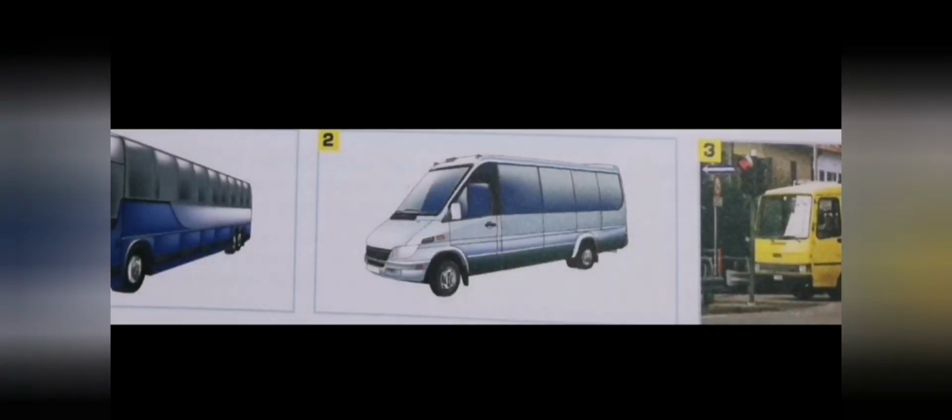Se con particolari allestimenti per il trasporto scolari vengono denominati scuolabus. If it is specially for the transportation of students, it is called scuolabus, or they call it mini scuolabus. So that is the name. Look at their pictures here. We have the autobus, we have the minibus as number 2, and the scuolabus as number 3.